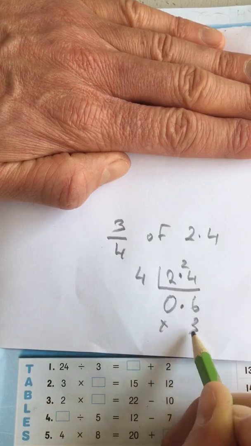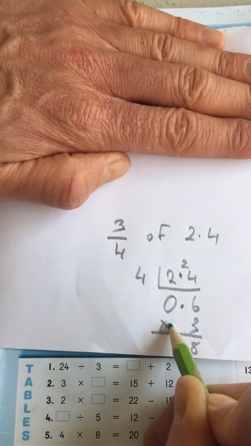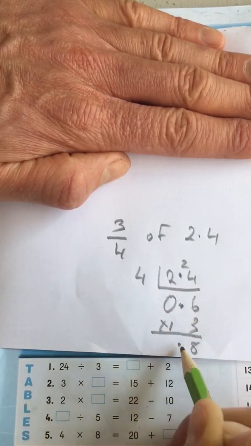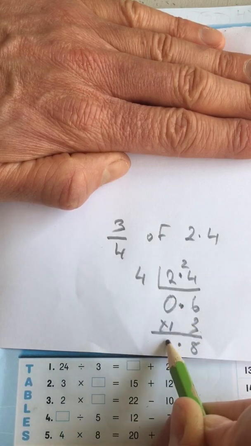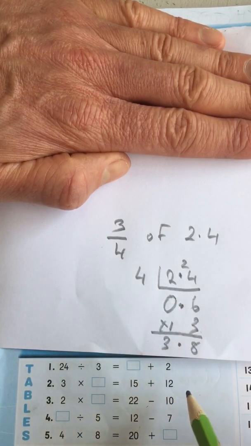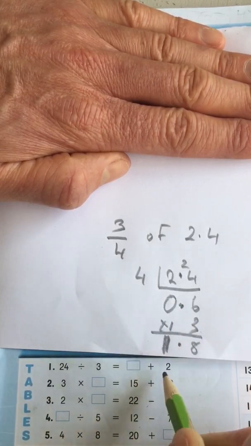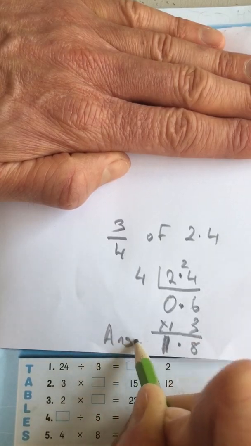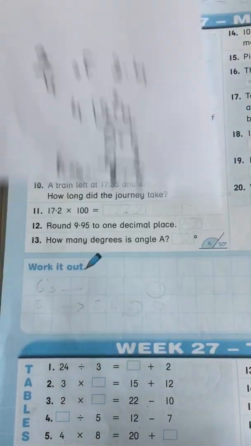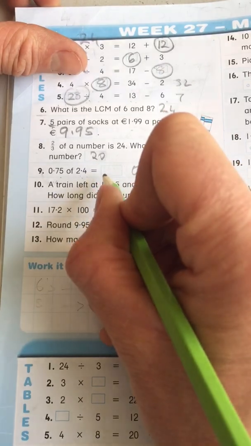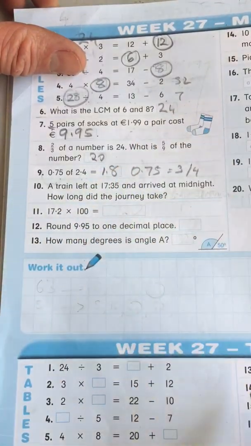Now I multiply it by 3. 3 6s are 18. Decimal point here, decimal point down here. 3 zeros is 0, and 3 1s plus your 1 is 1. So my answer is equal to 1.8. So 0.75 of 2.4 is 1.8.